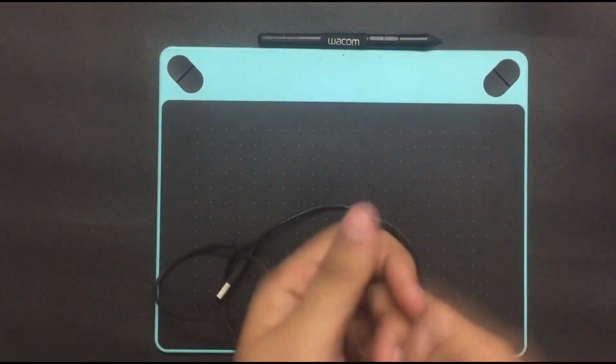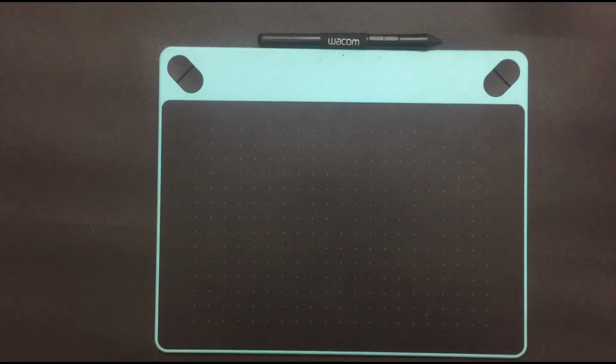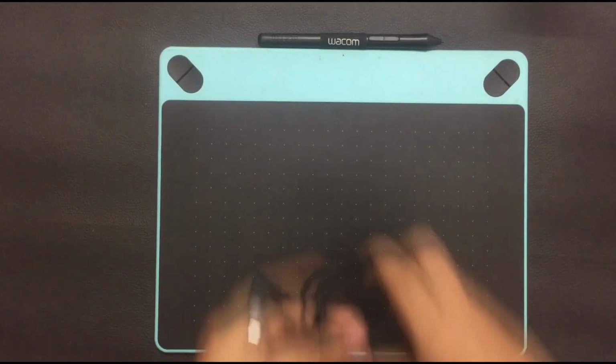Since I don't have a screen tablet, I'm using this baby right here. It's a Wacom Intuos art, which was handed down by my best friend.